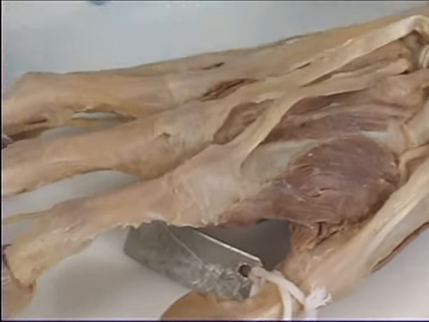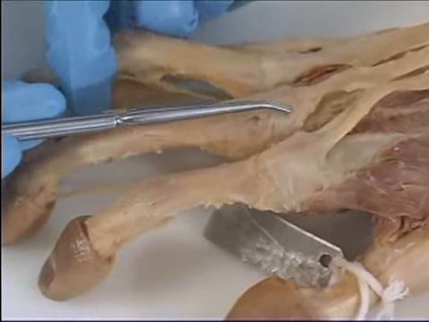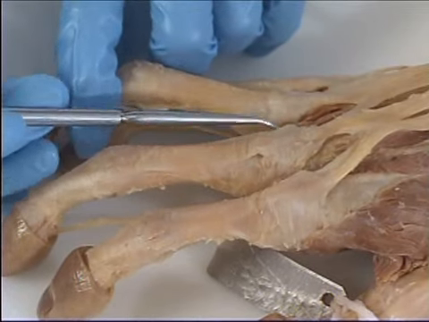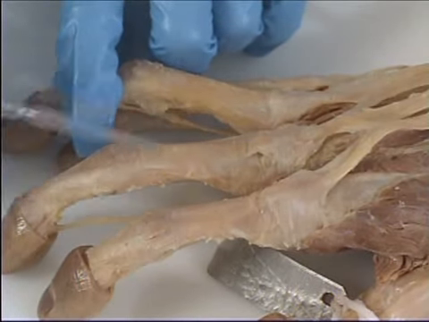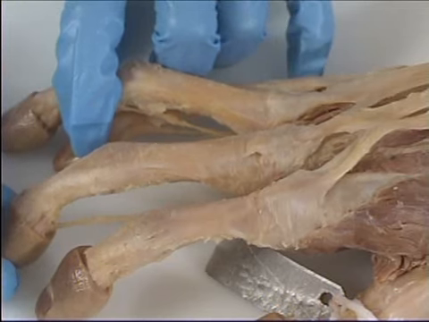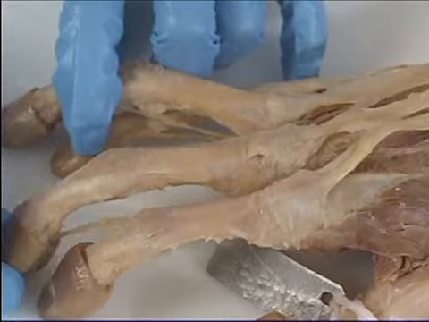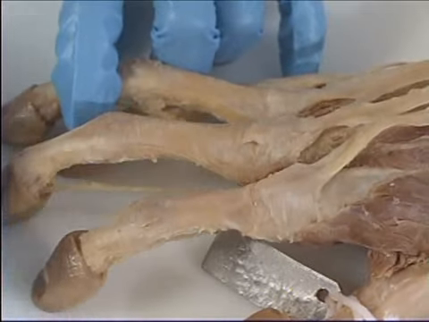Abduction of the finger is taking it away from the midline, or from the middle finger. So, these two muscles are going to abduct the middle finger away from the midline. So, we need 2 abductors for this.